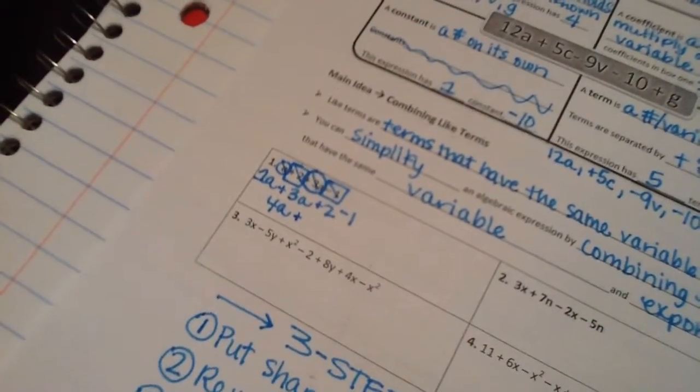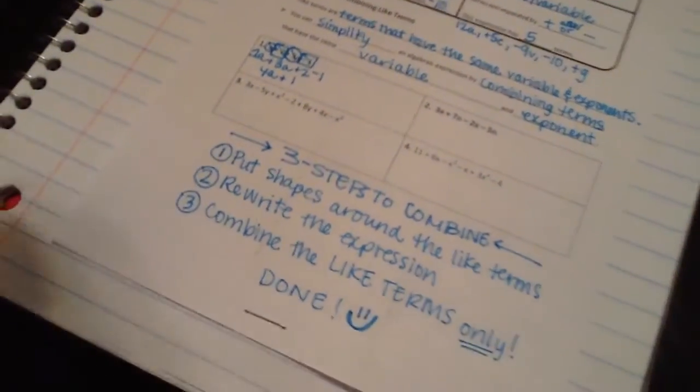Next, we have a plus sign, so we're going to bring that plus sign down. And can we combine 2 minus 1? We can, because they're just numbers. So we can do 2 minus 1. What's 2 minus 1? 1. Now, our third step said to combine the like terms only. Is 4a and plus 1 a like term? No, so we know we're done. So our answer is 4a plus 1. That's our simplified expression.